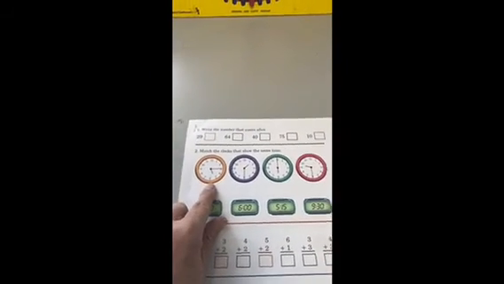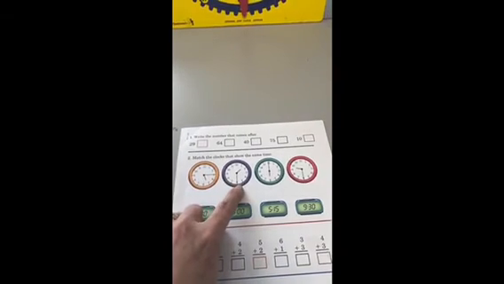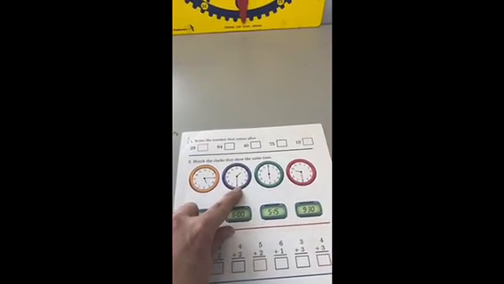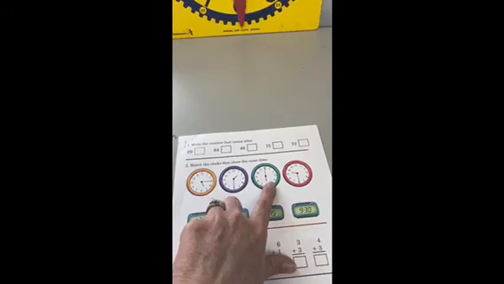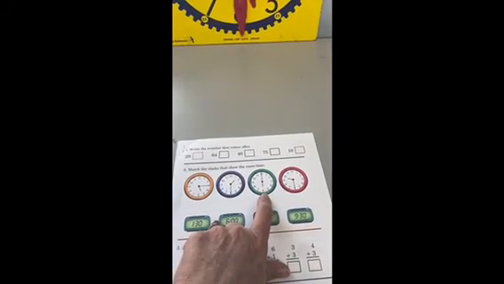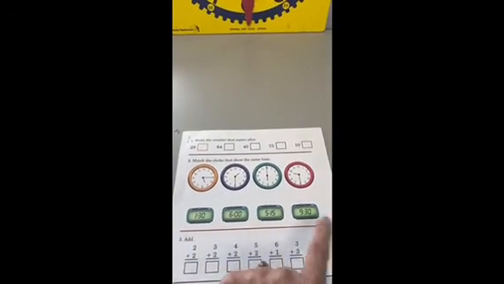This is time on the quarter hour, 15. Time on the half hour when it's on the 6, 30 minutes. And then we know the time on the beginning of the hour, o'clock. Okay? So you'll see a couple of those to practice.